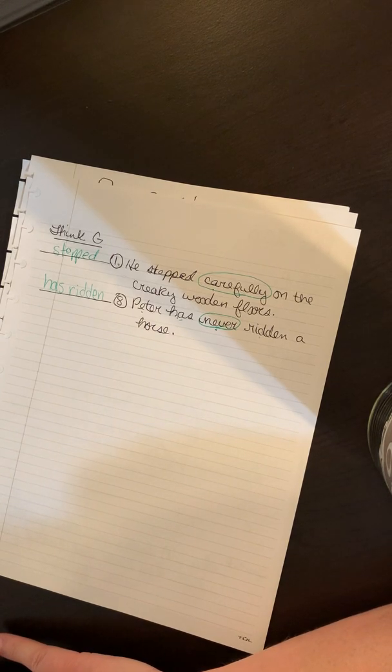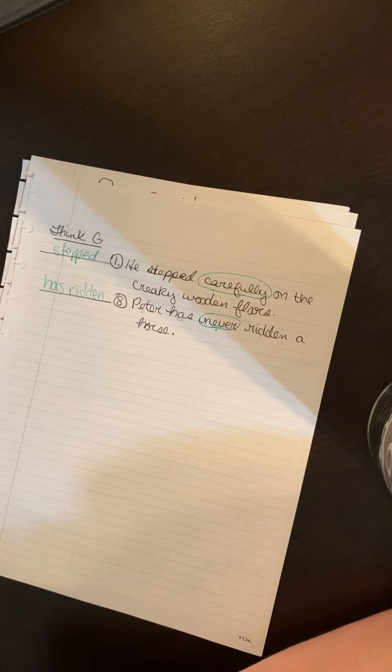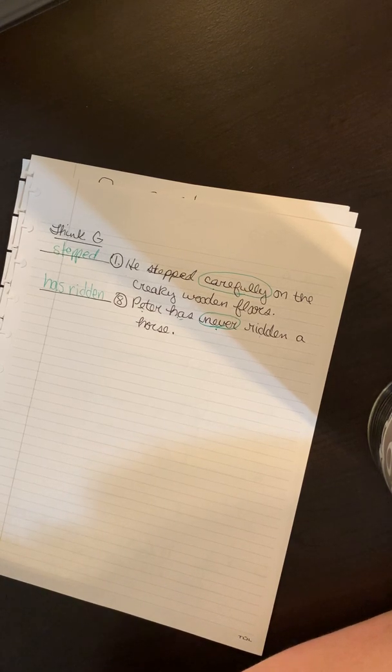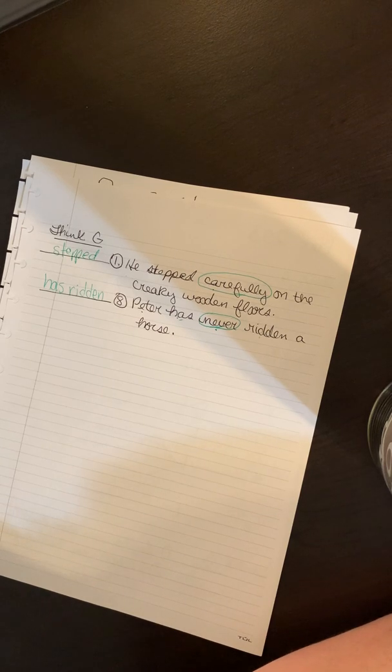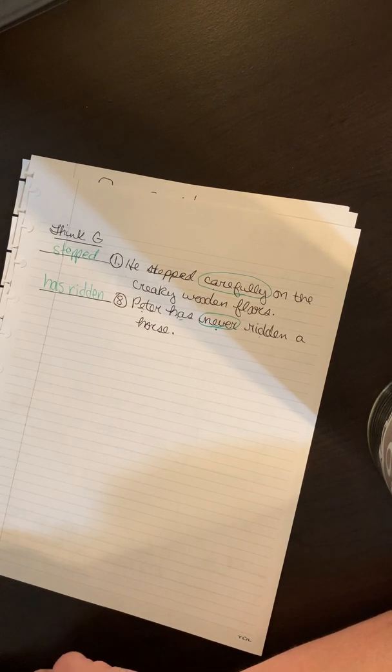On the back of page 203, page 204, you've got Think H, where you're having to identify all the parts of speech within those paragraphs. Carefully do that, guys. Then you're having to give the plural for singular words.